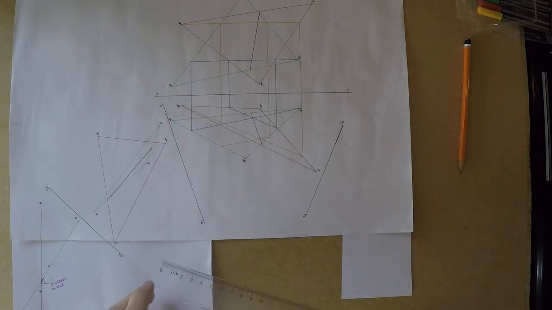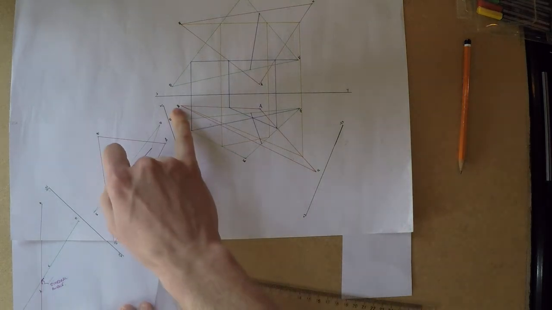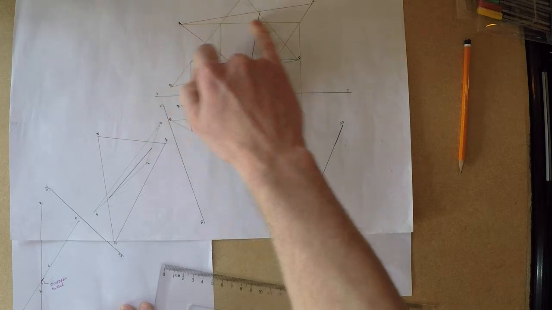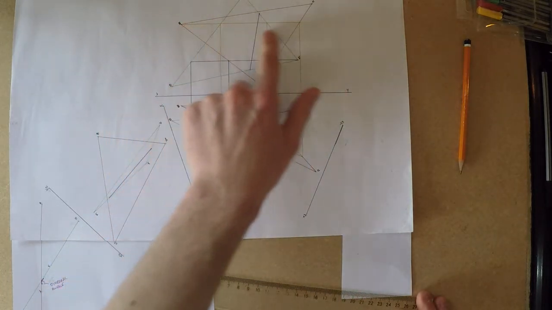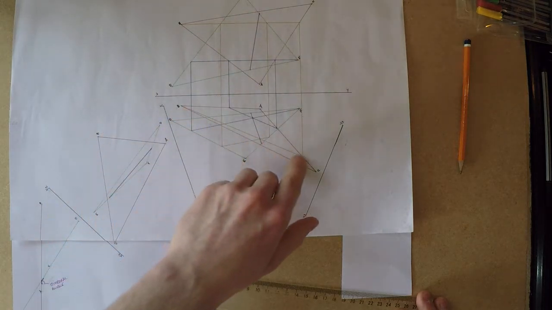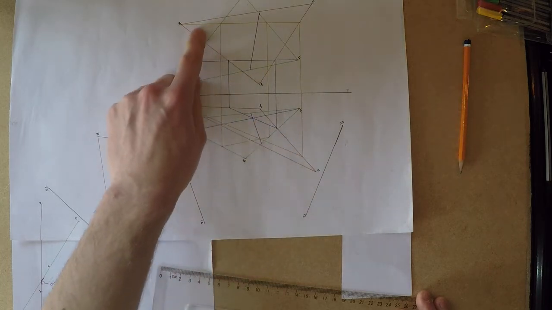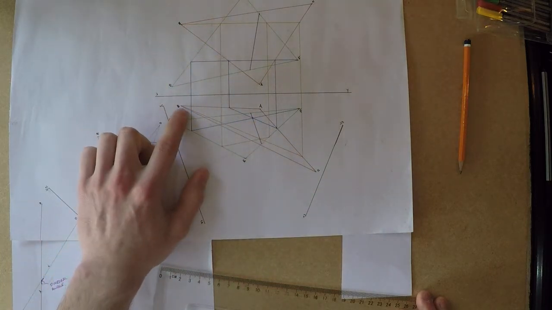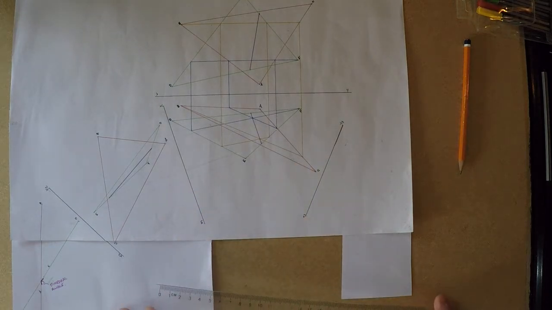So what we're going to do is we're going to look along our line, our horizontal line. So again, we're going to take a horizontal line in our elevation, which we already have it from earlier on. And we're going to look along that line in our plan view, because any horizontal line in our elevation is going to be a true length in our plan. And we need to look along a true length line.